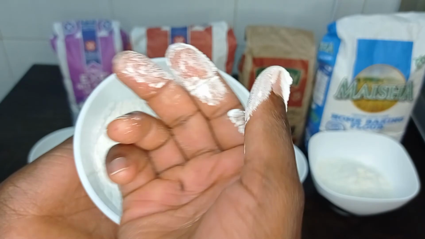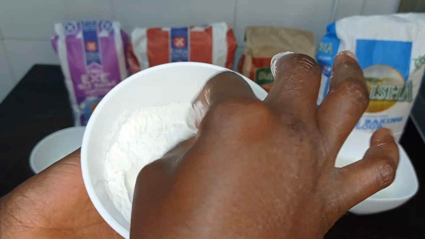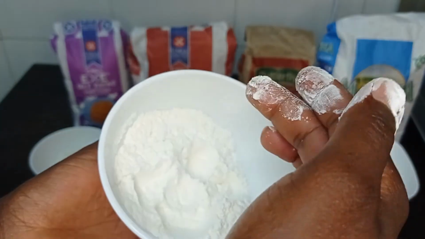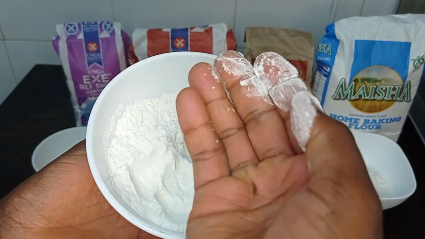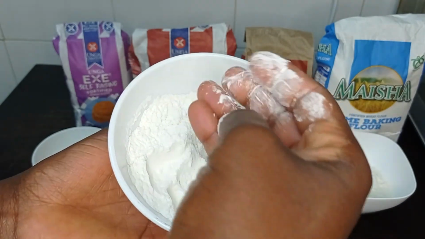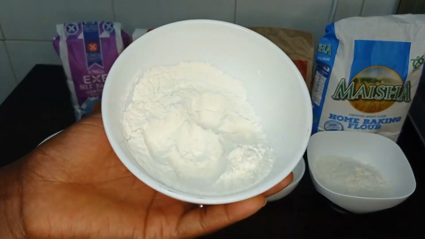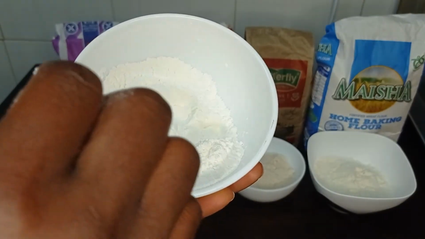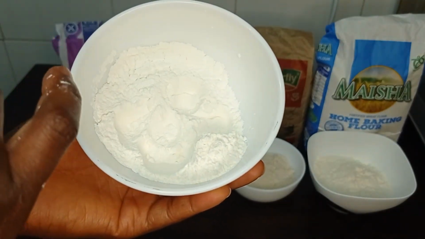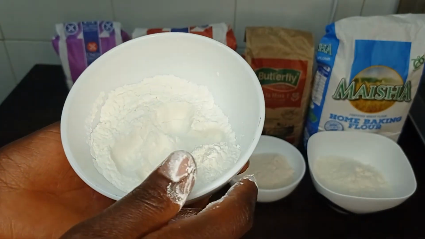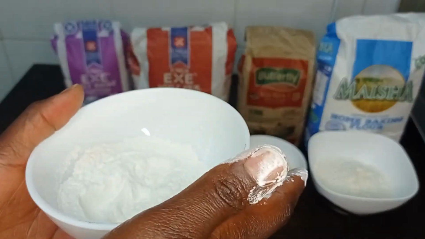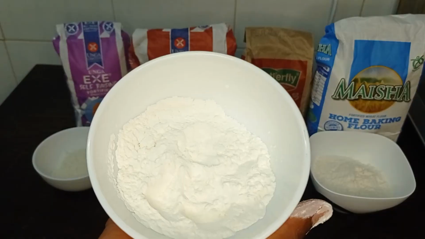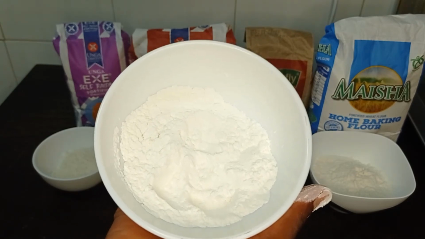You look at it, I just touched it, and then all of a sudden, it's getting stuck on my fingers. So we see that gluten-free flour is very different from these other flours. Now, someone may ask me, what is gluten?